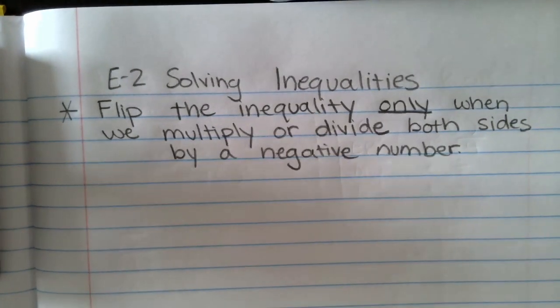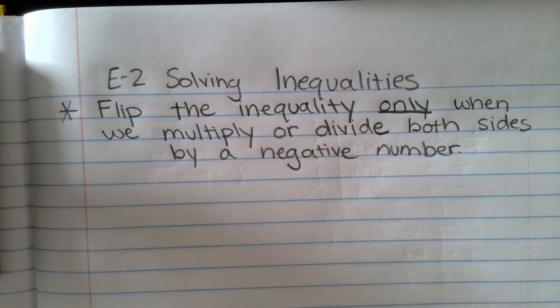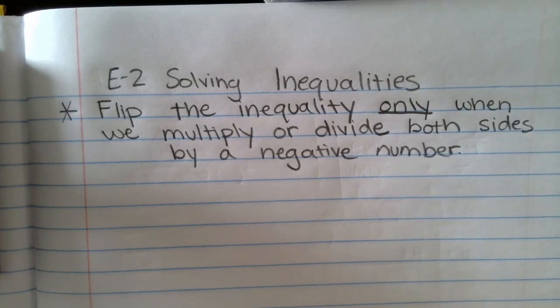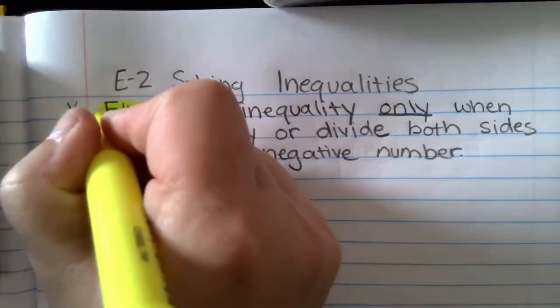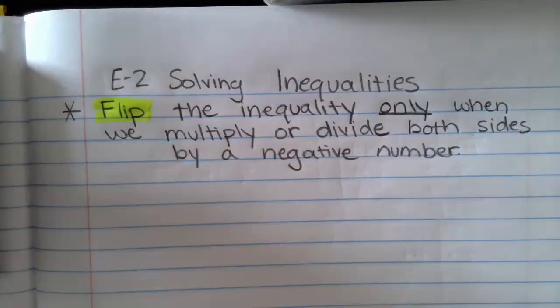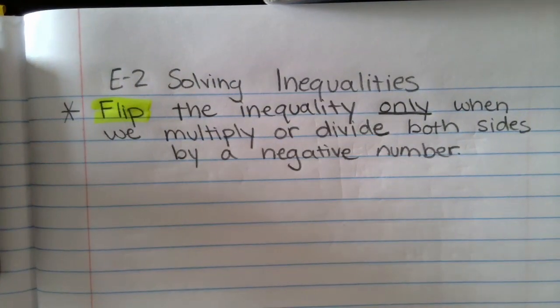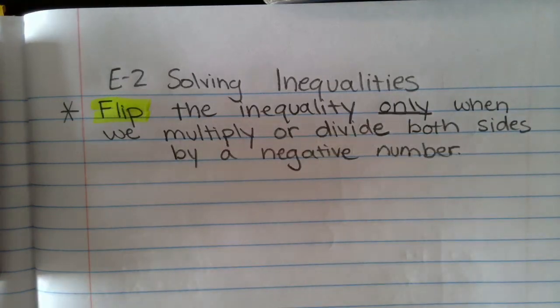All right, let's highlight our important parts here. What parts of this rule are important to us? Flip. Good. What does it mean to flip? If it's greater than, it would flip to less than. Less than flips to greater than. Wonderful. So we're going to flip the inequality. That's a big word. What else is important?